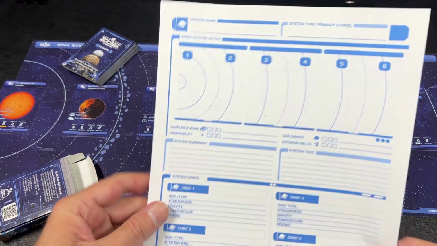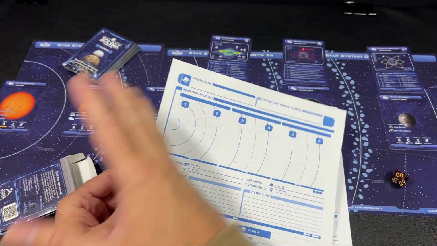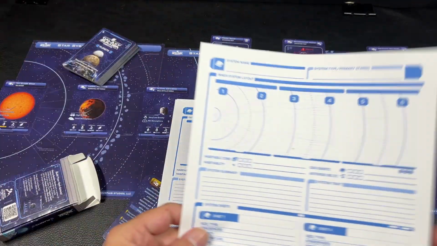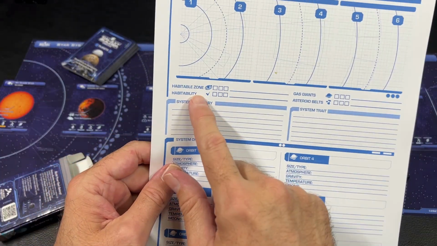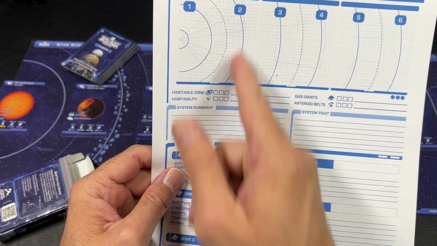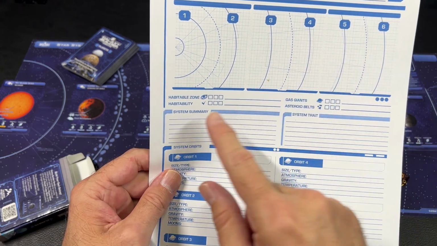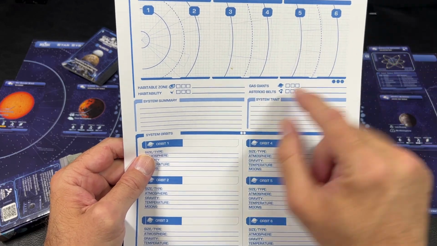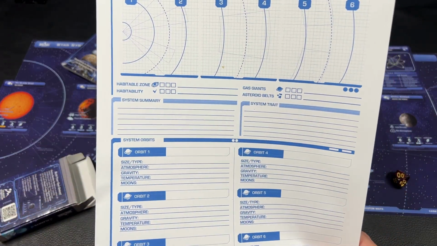So we have these sheets here where you can keep track of all of your planets, all of your galaxies. So you might set this up and really like the way you dealt out your random cards. Well, then you could sit here with this chart and draw it all in and write it so you could recreate this. We have different inhabitable zones, where those are. So depending on where they are in relationship to your star, the habitability of the habitable zone, your gas giants, where your asteroid belts are, your system summary, your system traits.